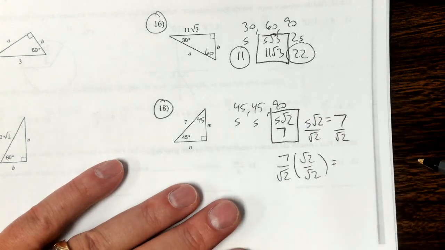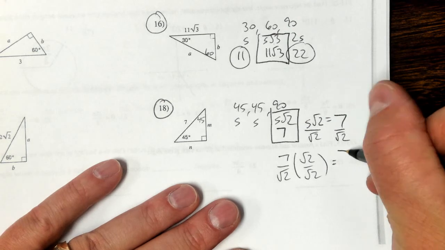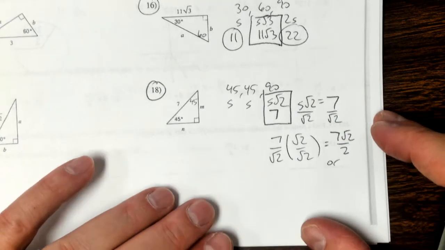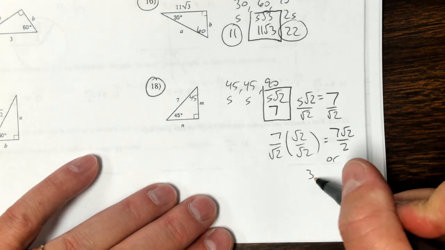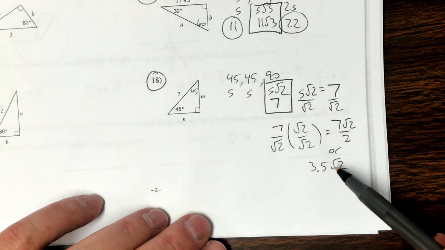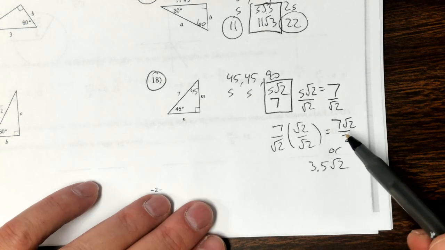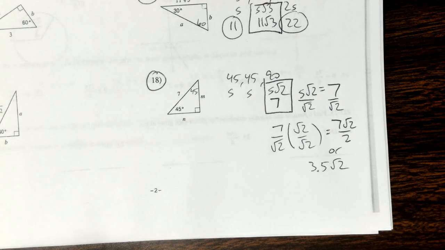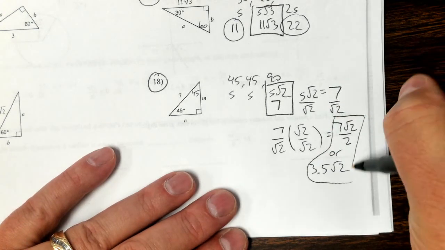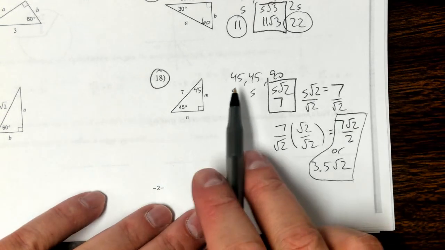And so if you're like one class, you have 7 square root of 2 over 2. But the other way is just put 3.5 square root of 2. So your whole thing cannot be a decimal, but your coefficient, if you will, could be. So either of these would be acceptable for M and N.